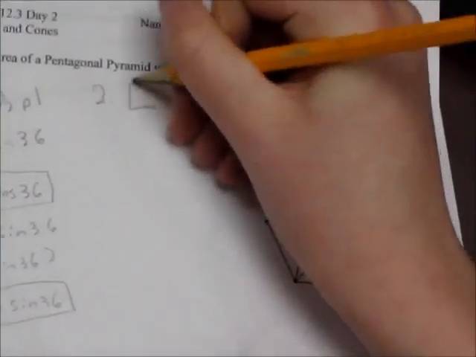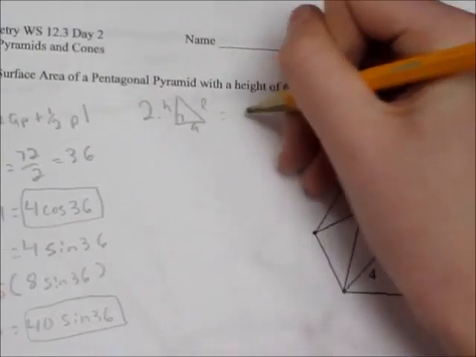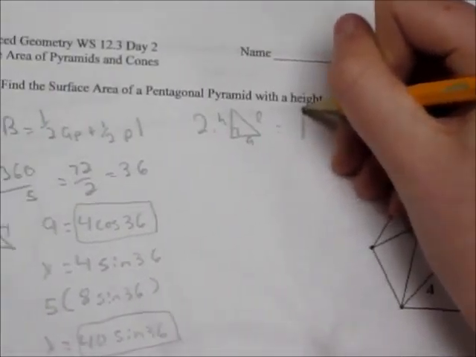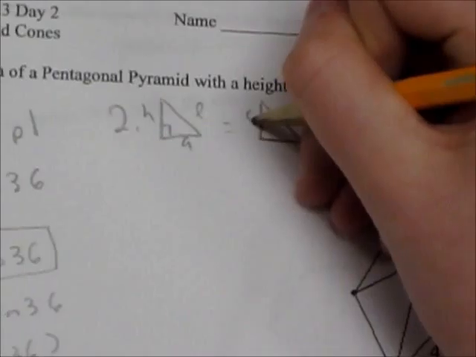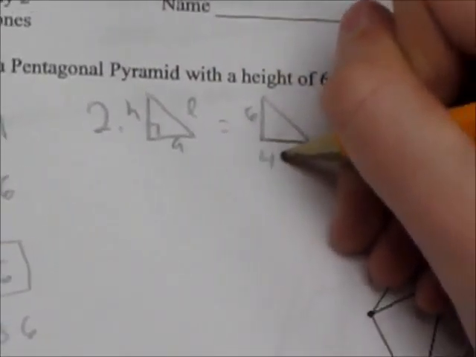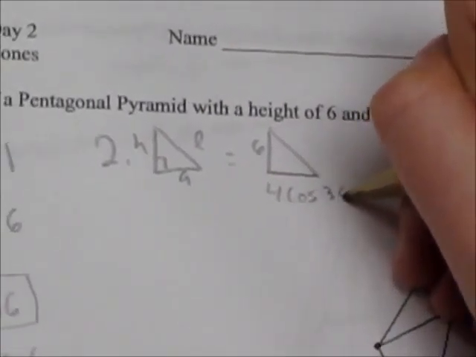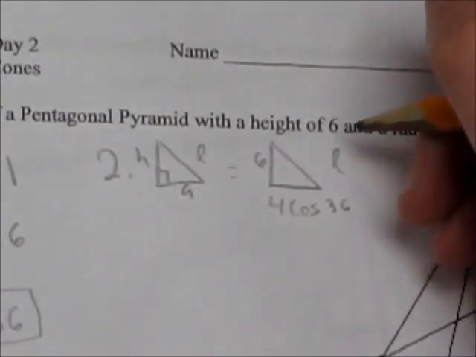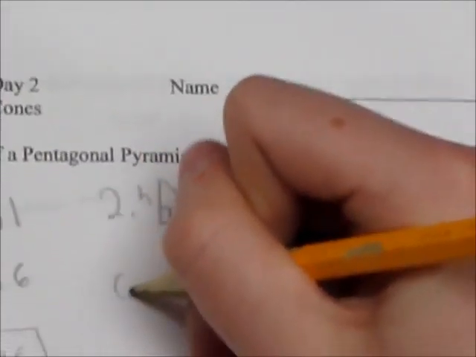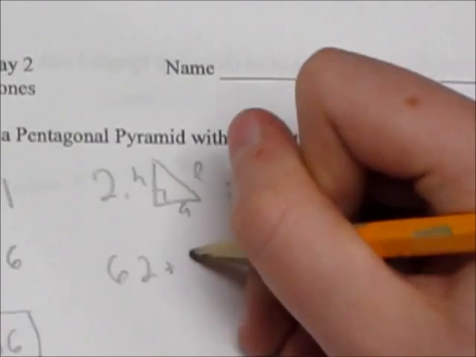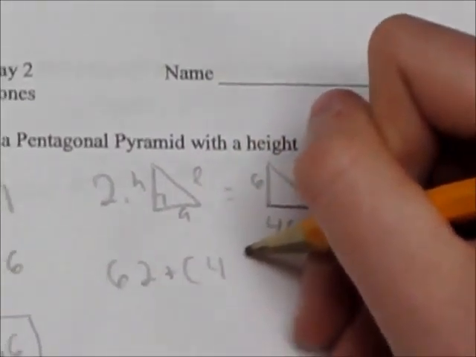Now we make another triangle to find the slant height, to find each individual little triangle basically. So we have 6, 4 cosine of 36, and L. Again, we can just use the Pythagorean theorem and square them all. So 6 squared plus 4 cosine of 36 squared.